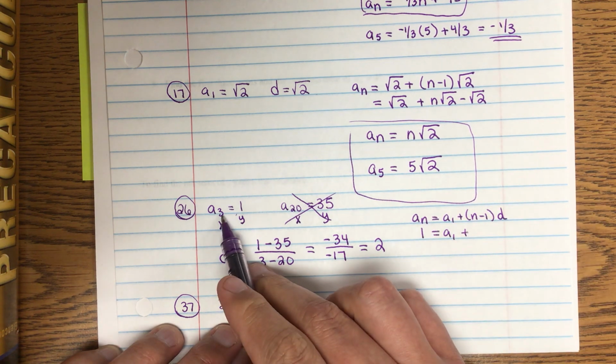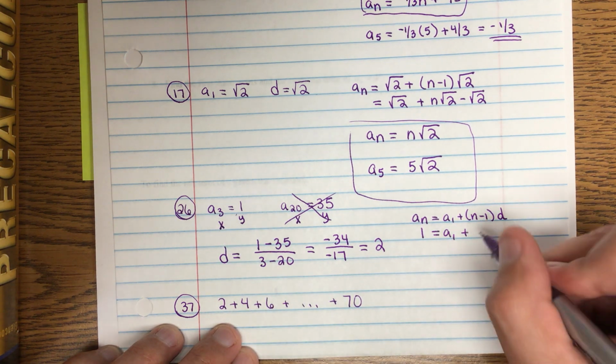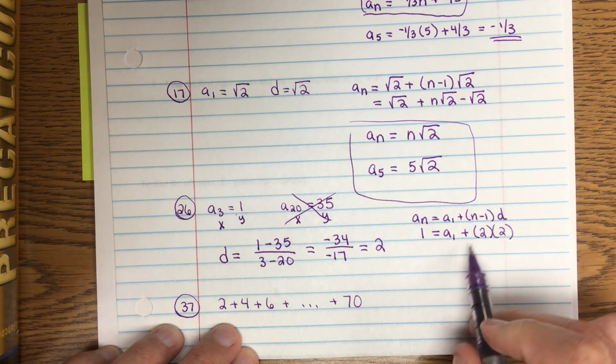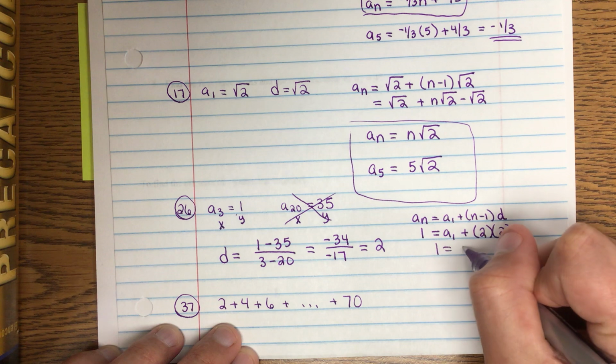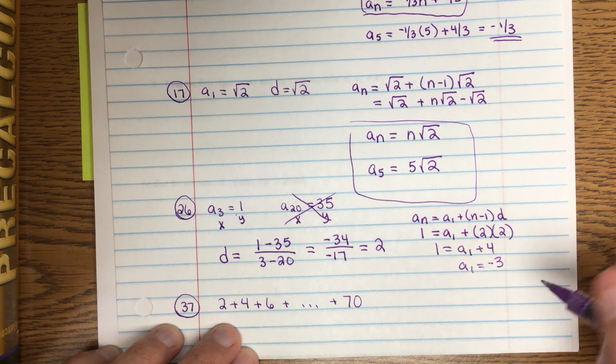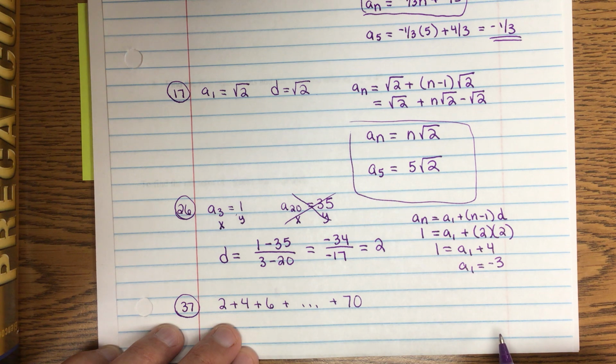Now, if that's the third term, for n minus 1, I'd actually put a 2, and then there's another 2 there. So 2 times 2 would be 4, and then subtract the 4, I get negative 3. So now that I have negative 3 as my first term here, I could write out the explicit formula.